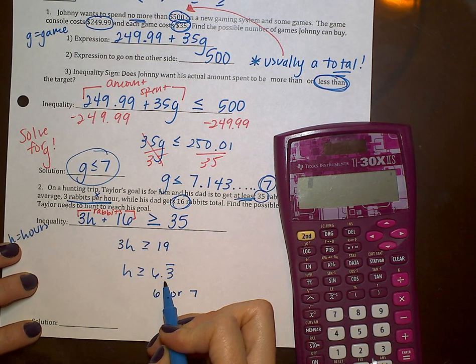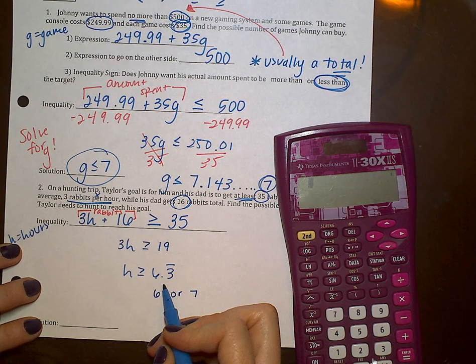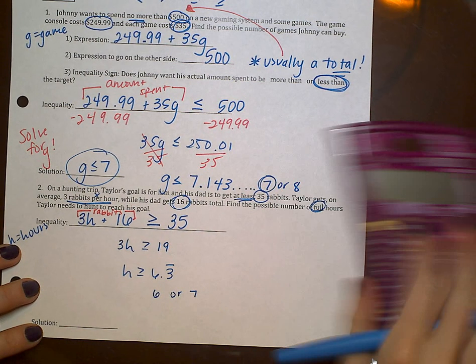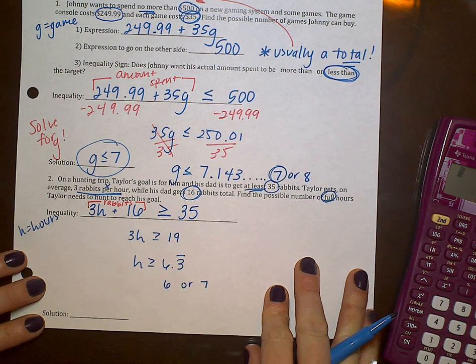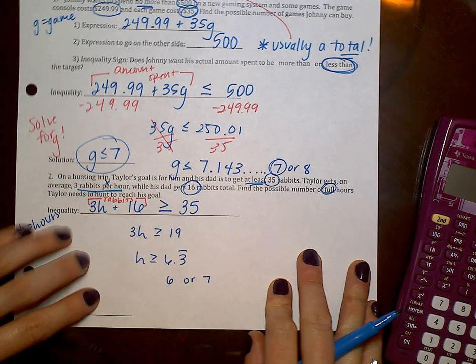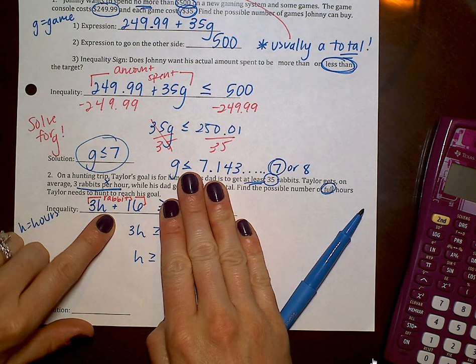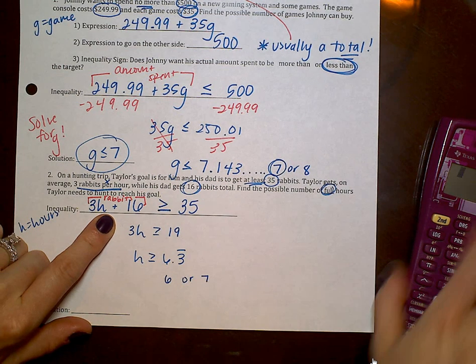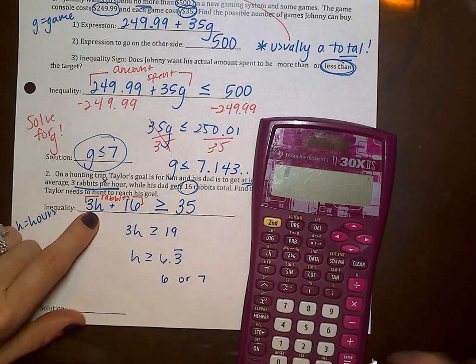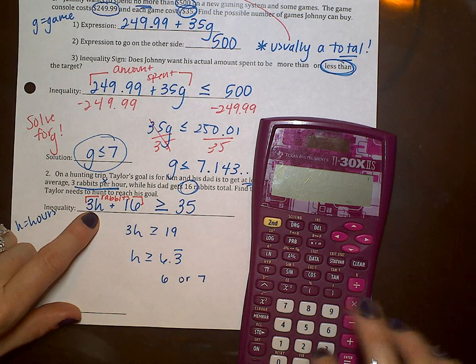And don't just think, oh, it's 0.3, so I round down. Word problems kind of go against the rounding rules sometimes. So let's think about it. And if you don't know, well, come back up where H was and plug it in. So a lot of you would say, oh, I round down. Well, how many rabbits does Taylor get if he only hunts for 6 hours?